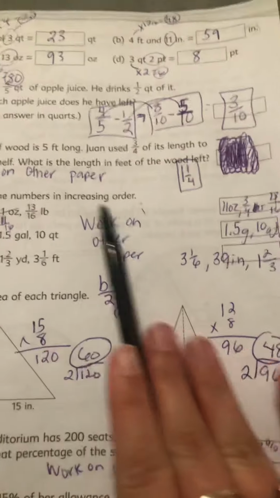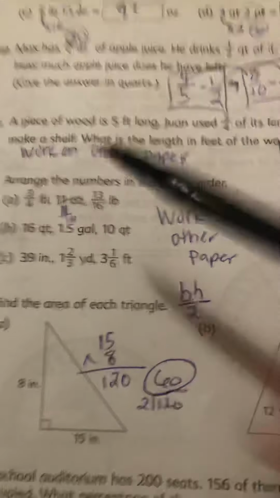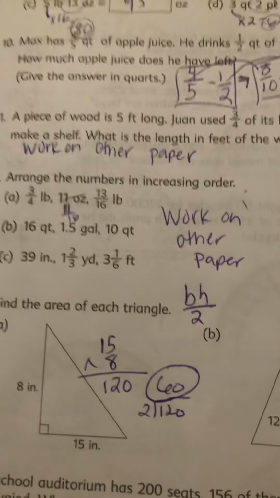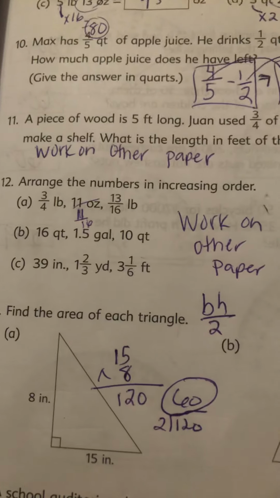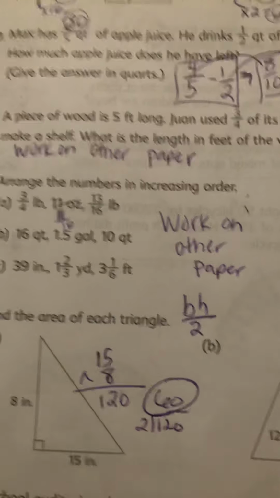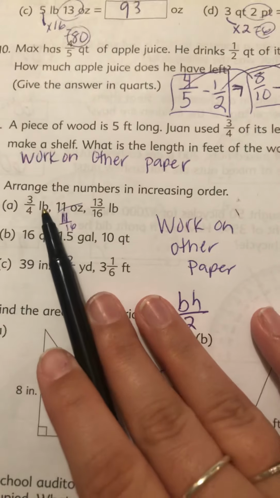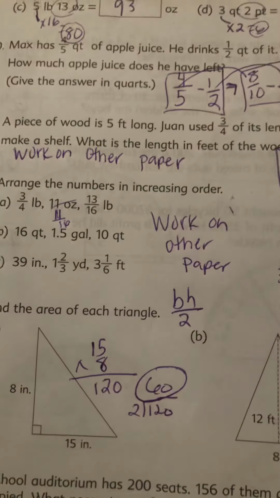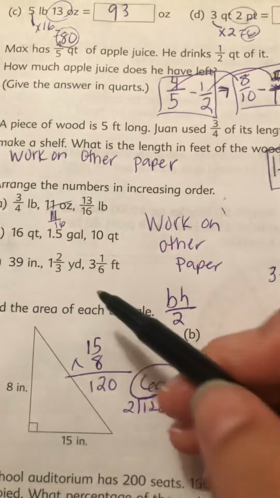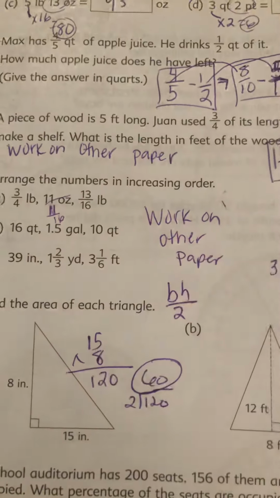And then for 12, we're arranging all of these in increasing order. So for all of these, I had to get them in the same measurement so I could compare them, right? So for A, I see that I have a pound, ounces, pound. So I actually went ahead and changed all of them to over 16.